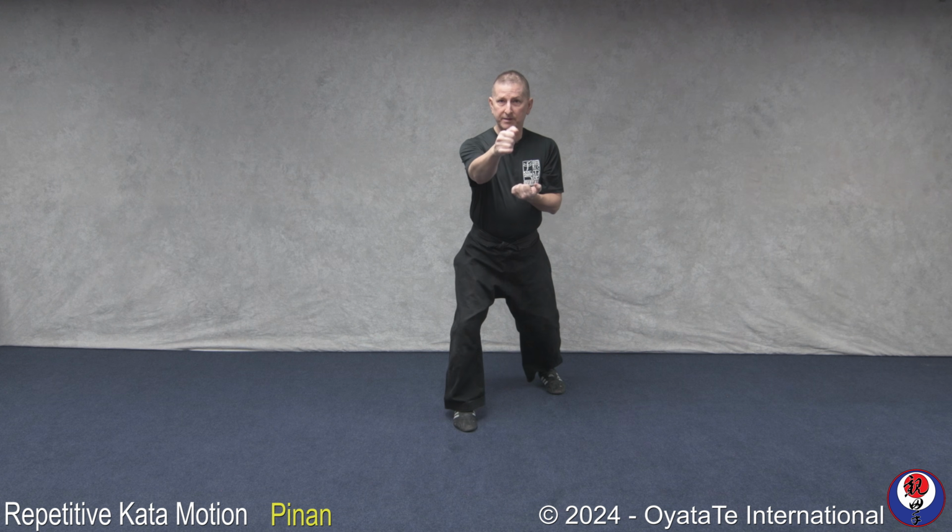Second one, since the next two are going to be the same, starting with this hand here, I'm going to go here and maybe do a block that way to here. Now this time, as he would do them, instead of doing the exact mirror, he might change that block to more of a down back fist kind of motion.